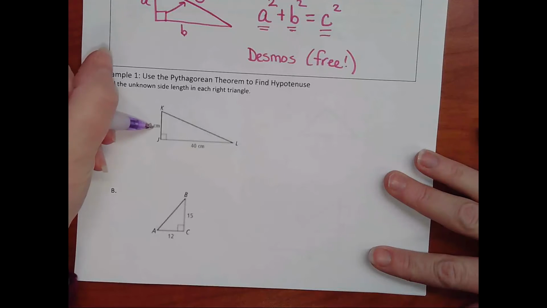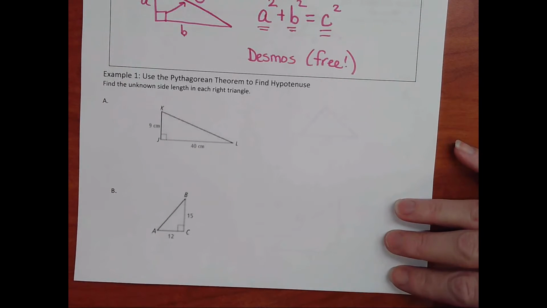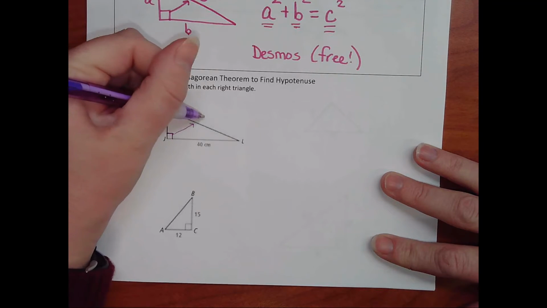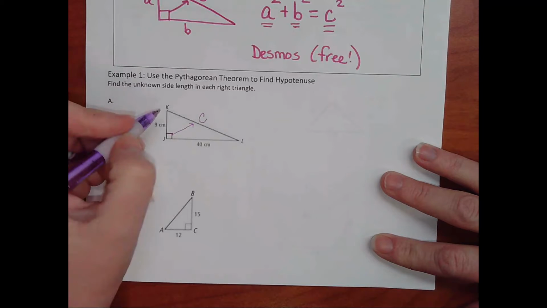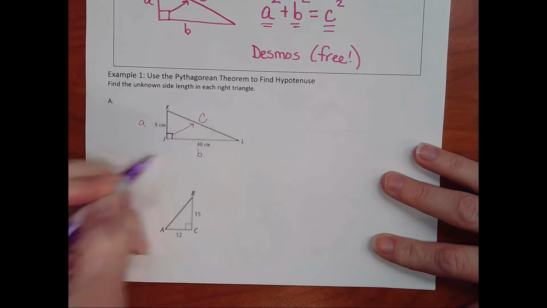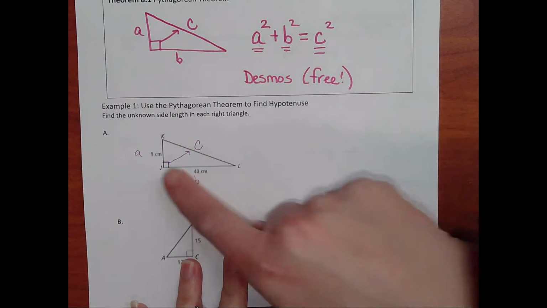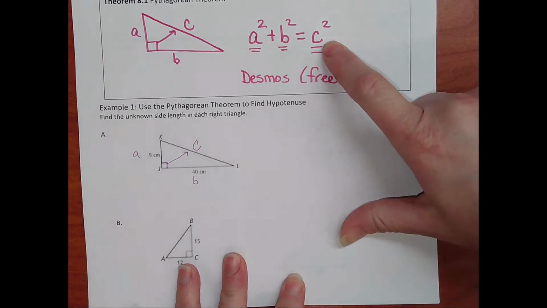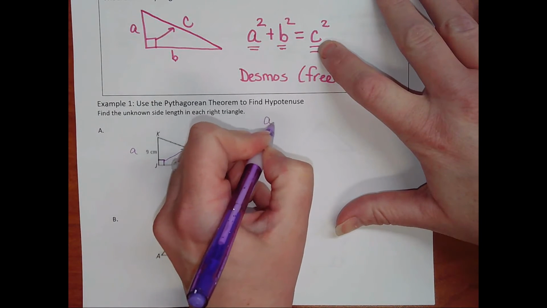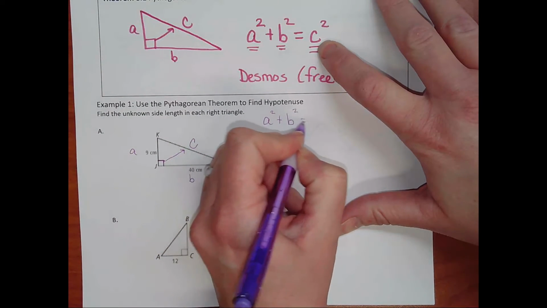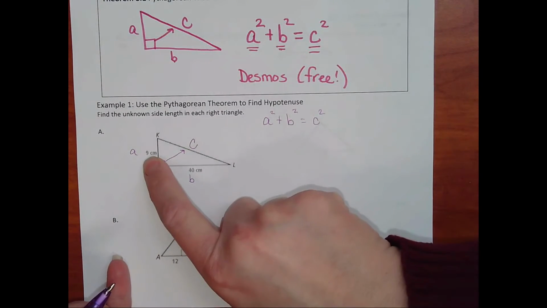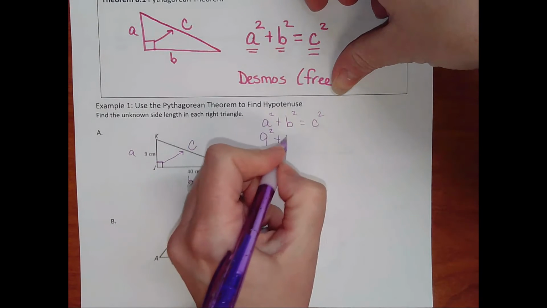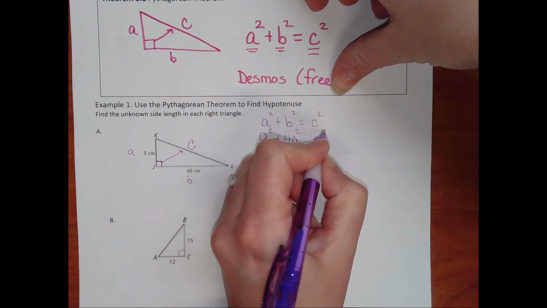Here is a right triangle. Since we're given two out of the three sides, we're going to use the Pythagorean theorem. First thing you're going to see me do is label the sides. I go across from the 90-degree angle. That's the C. The other two sides are A and B. Now I'm missing C, but I'm going to plug into the Pythagorean theorem. A squared plus B squared equals C squared. A I have is 9. B is 40. And that equals C squared.